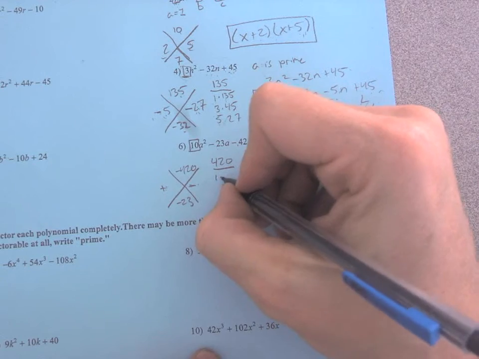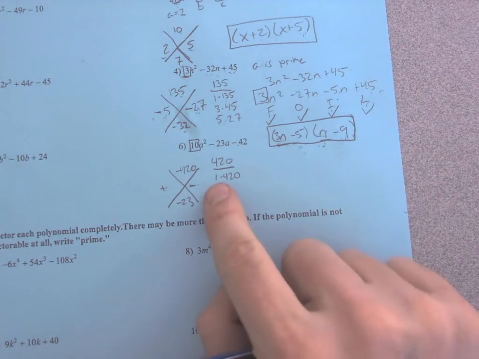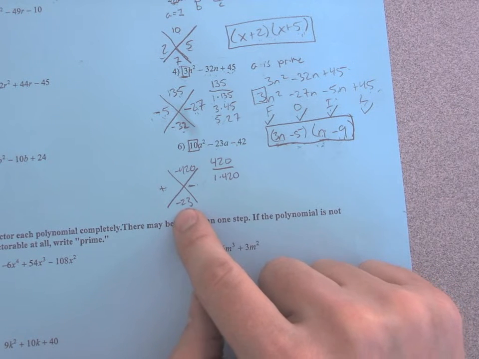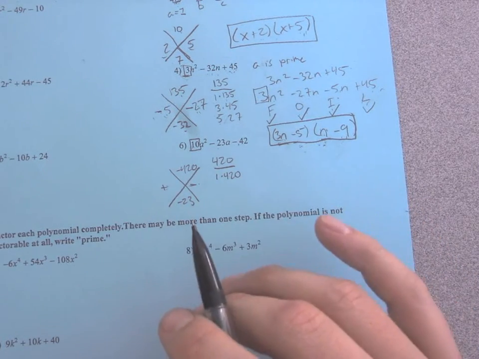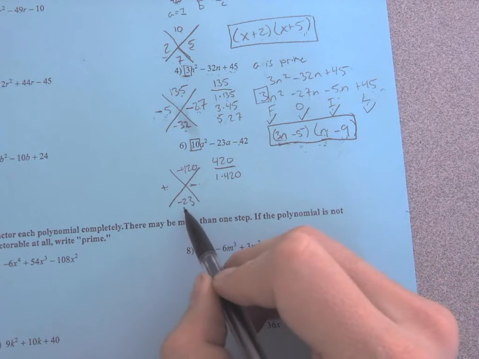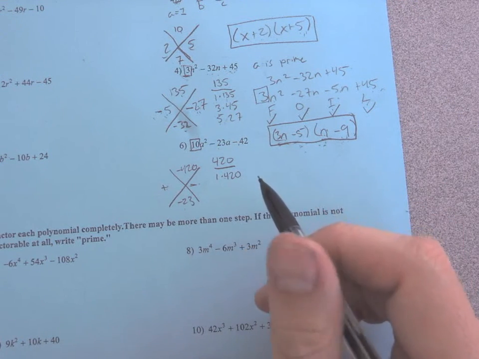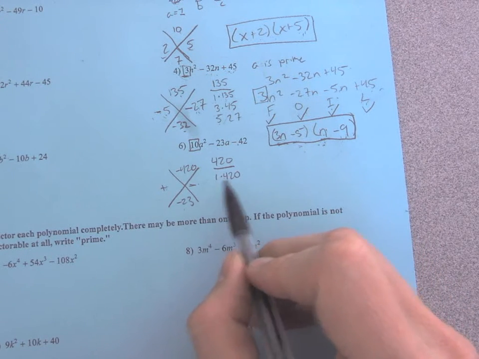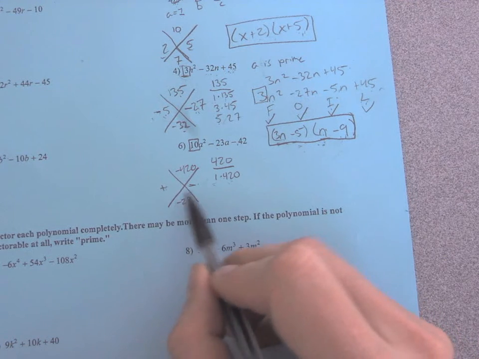If you're doing this systematically, it will work and you won't miss anything. 1 times 420 is 420. If one of them's negative and one of them's positive, that would give me a difference of 419, either negative 419 or positive 419. And notice that number is way, way too big. So if I try to make one of these positive and one of these negative, when I put them together, I'm looking for a negative 23, but I'm getting a negative 419. So the trick here is that the closer these 2 numbers are to each other, the smaller this number will be. Okay?